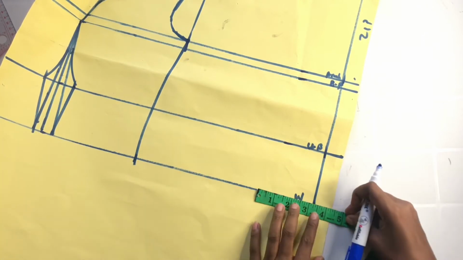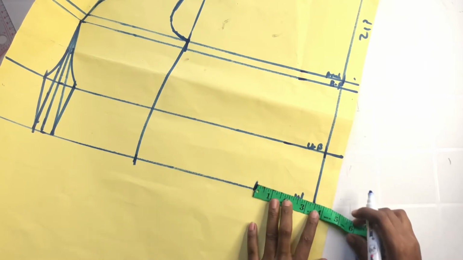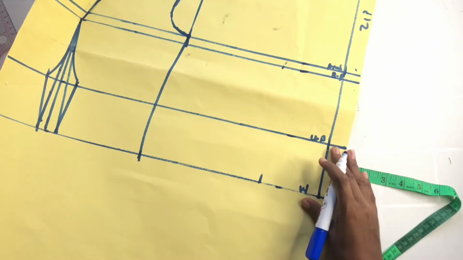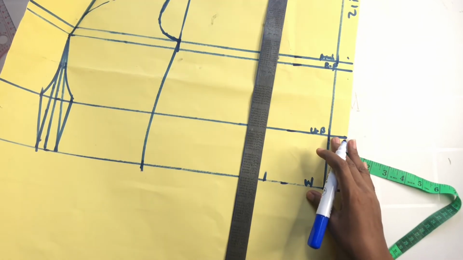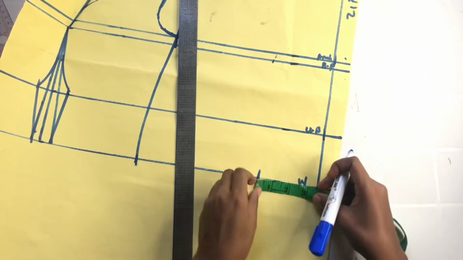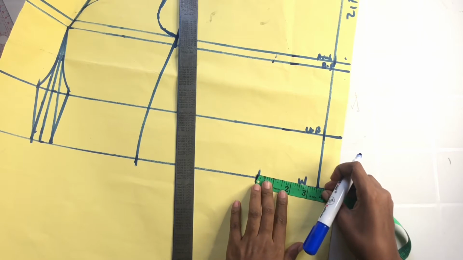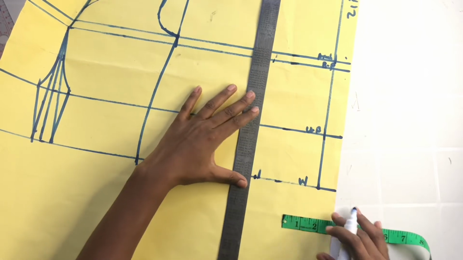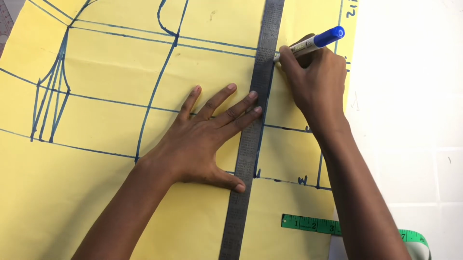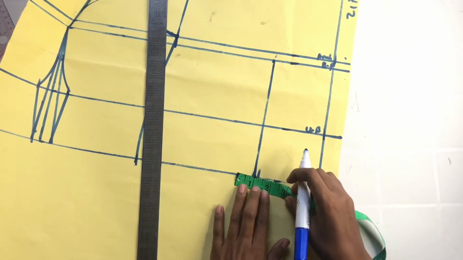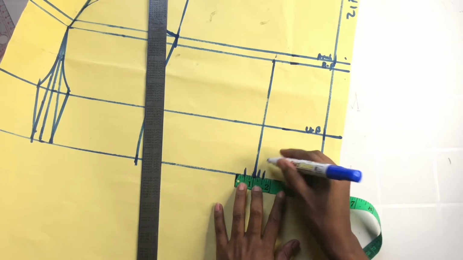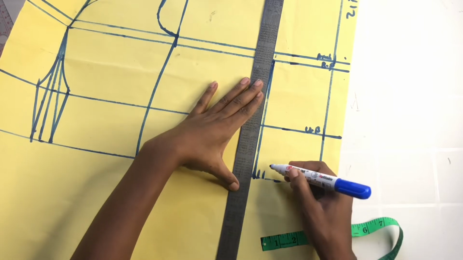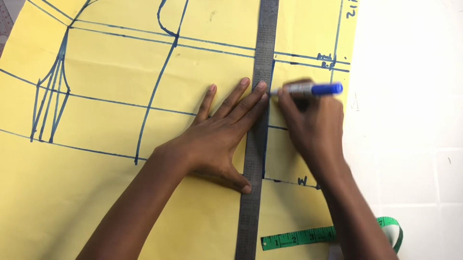Still using that same 3.5. So that is it, 0.5 left and right, really straight.